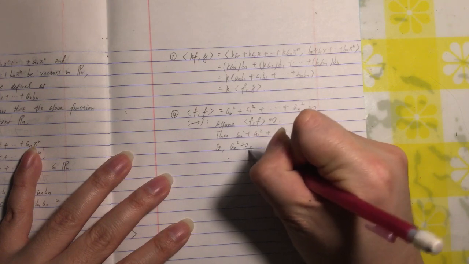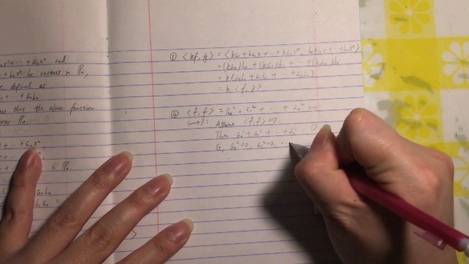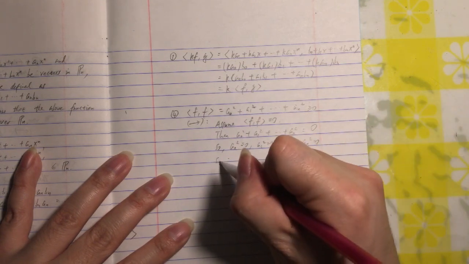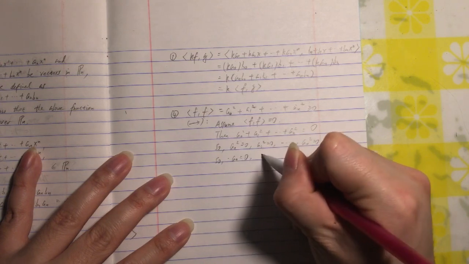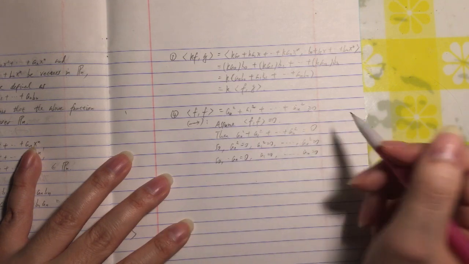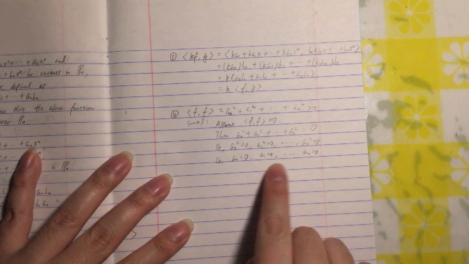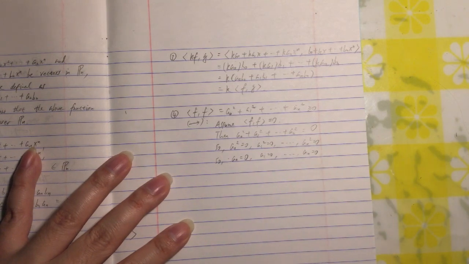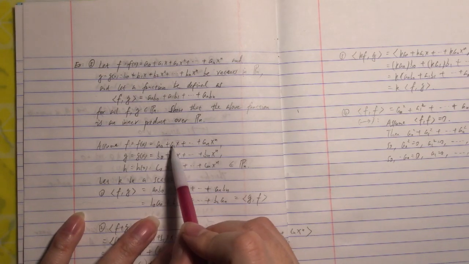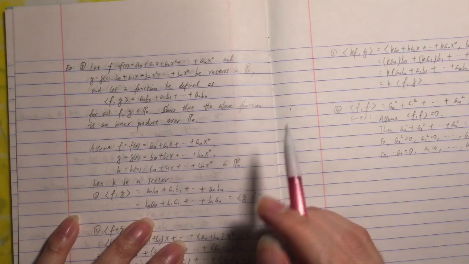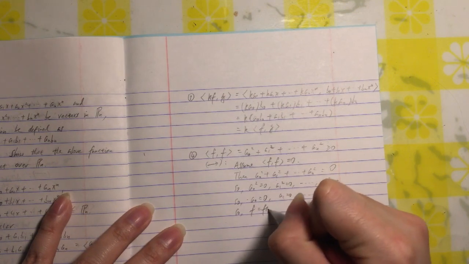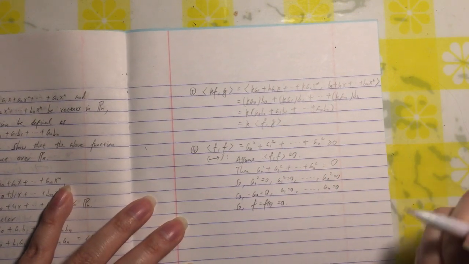So a0 squared must be 0, a1 squared must be 0, and eventually an squared must be 0. If I take the square root, a0 is 0, a1 is 0, and an is 0. Since every coefficient in function f is 0, f must be 0.